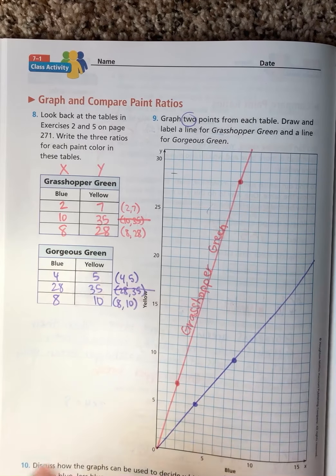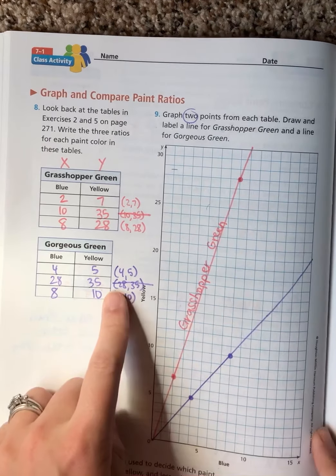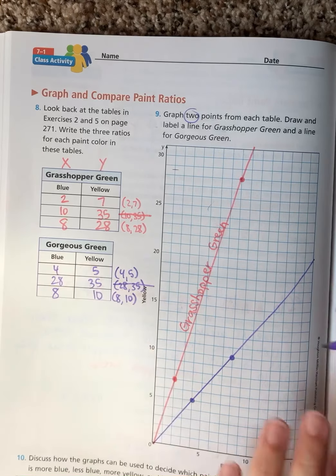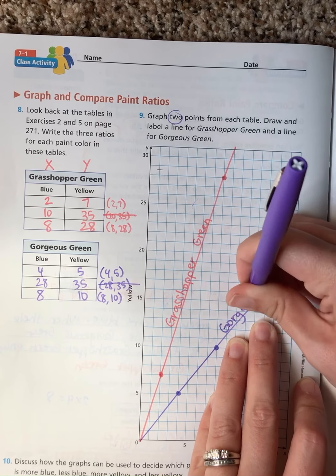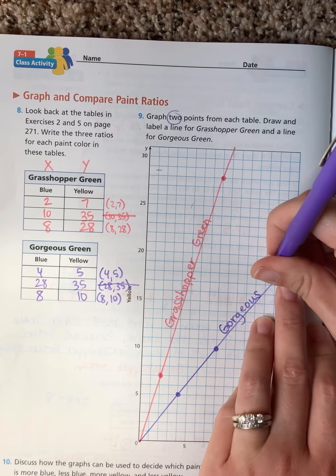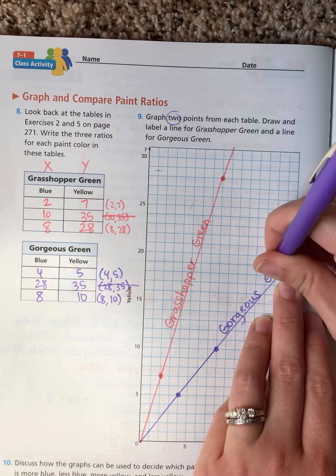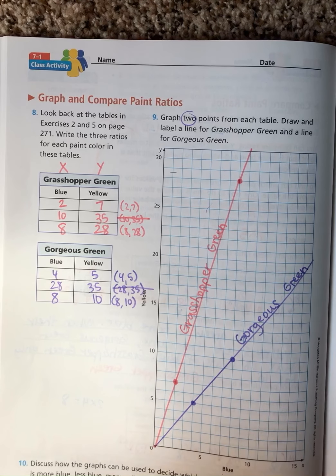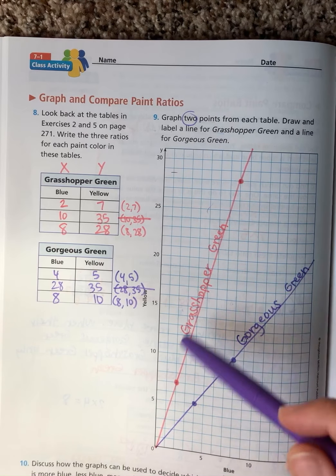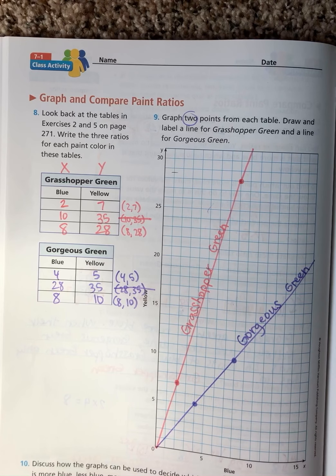And then it says label the other line too. So my purple one I was using on this table, which was gorgeous green. Even if you're using different colors, it's nice to label your lines so you can tell them apart. And especially if I was just using pencil and everything was the same color, it would be difficult for me to remember which line was which, okay?